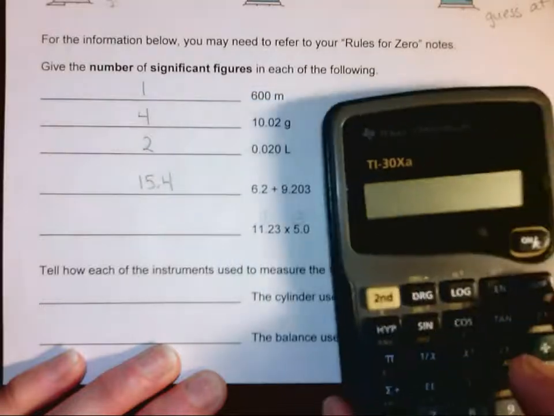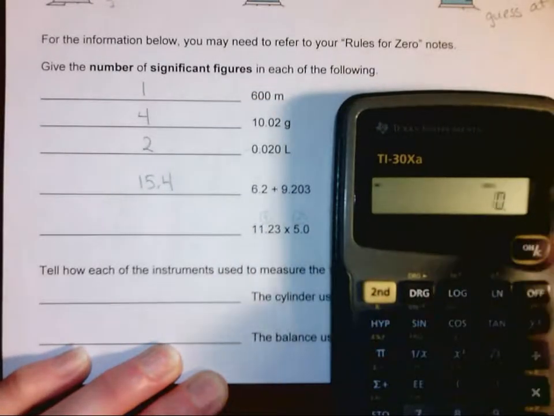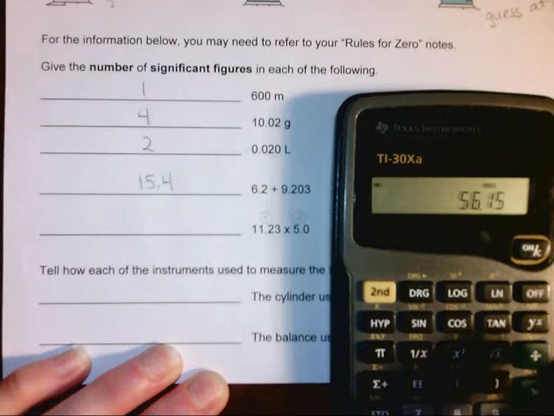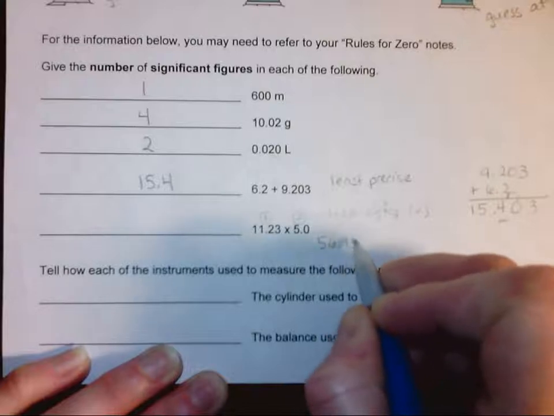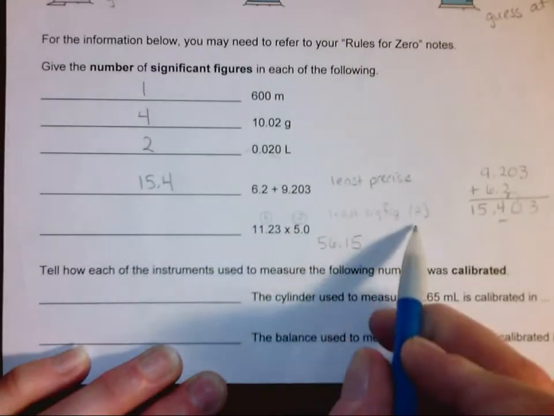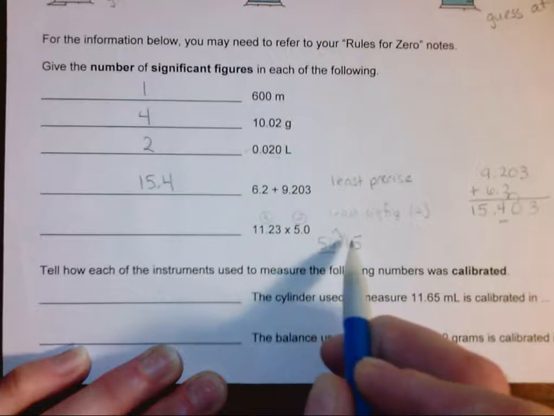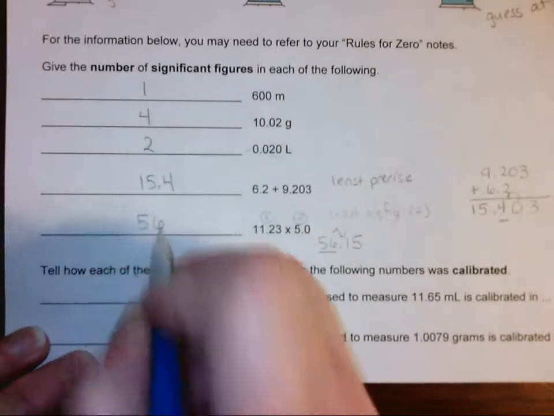So I'm going to use my calculator, and I prefer the TI-30XA. So our TI-30XA, 11.23 times 5 equals, and we get 56.15. 56.15 should only have 2 significant digits. These are my 2 significant digits. A 1 does not make a 6 go up. That means my answer is 56.